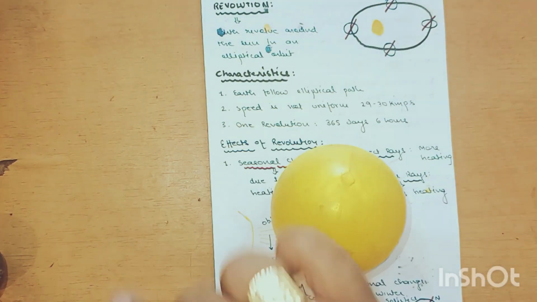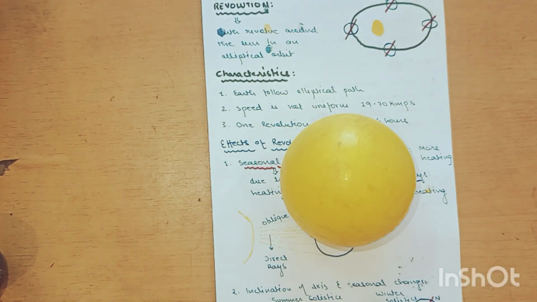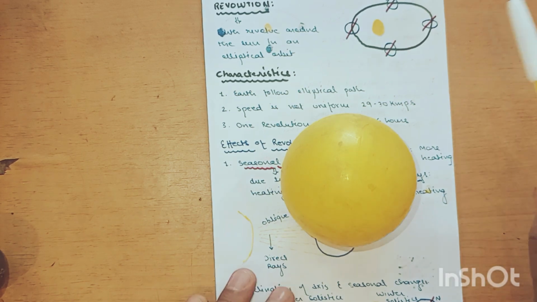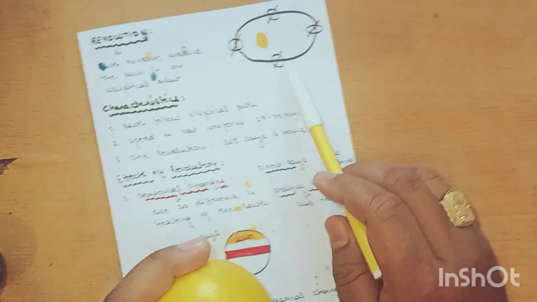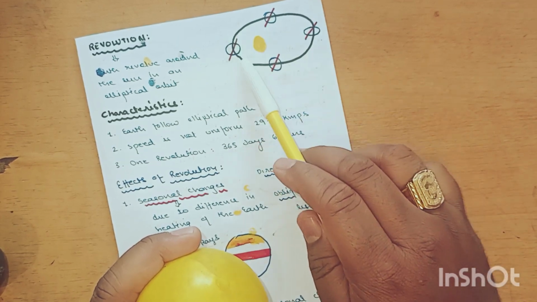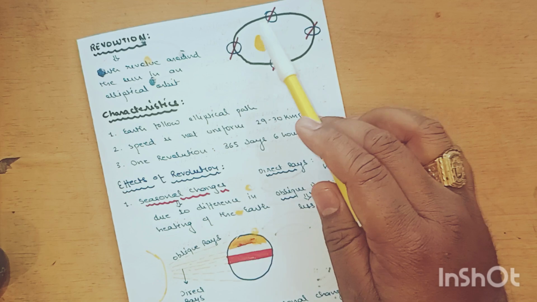While revolving around the sun, which is fixed, the path it follows is known as the orbit. In this diagram, this black circular path, or we can say elliptical path, is the path that the earth follows around the sun.